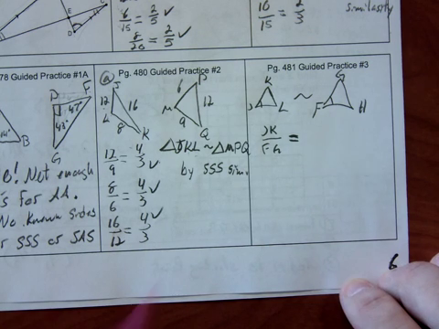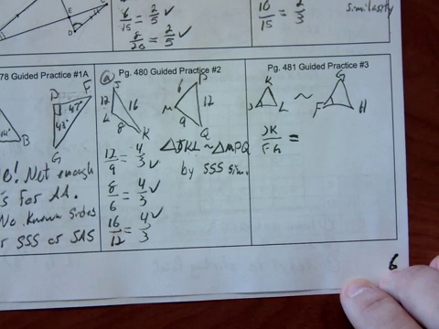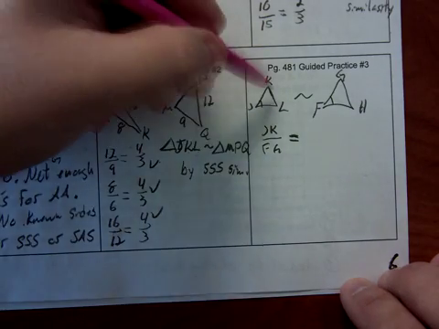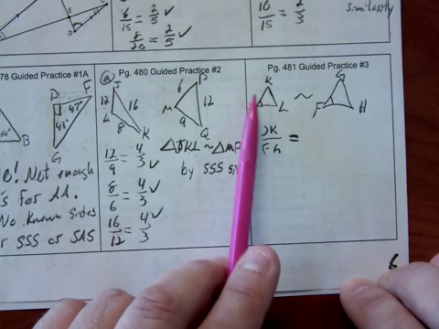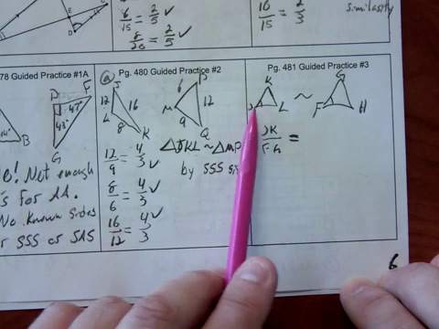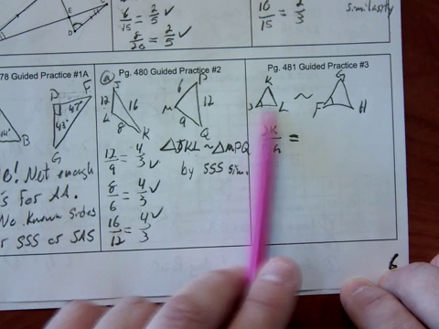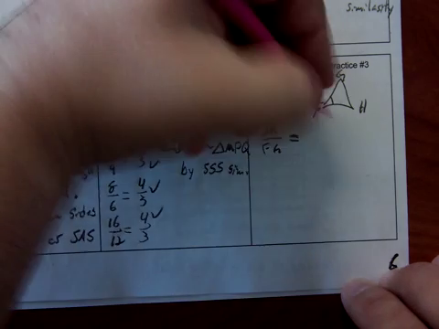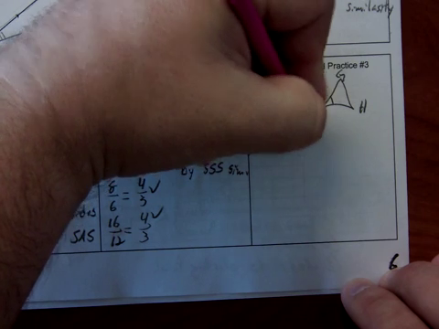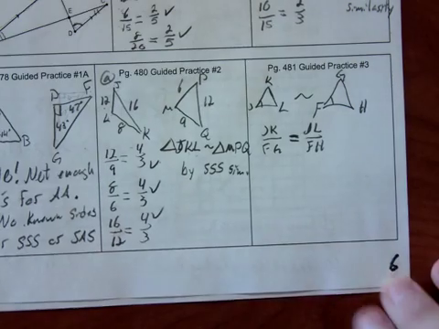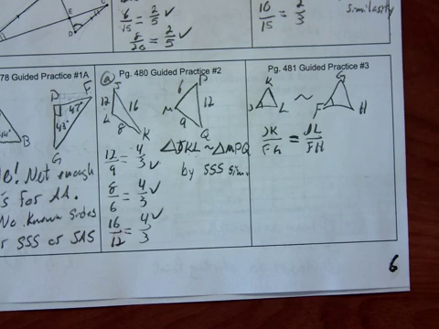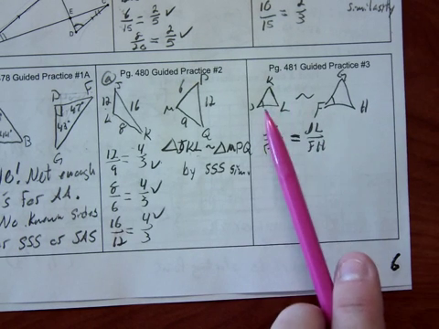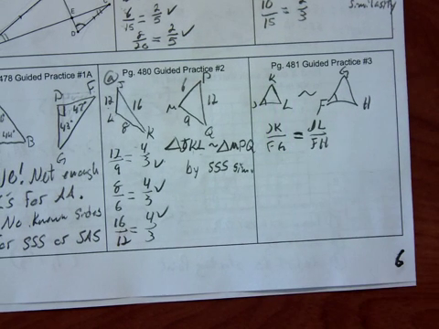Come on. JK compares to FG the same way that, not KL, because if we use KL, then we're not using side angle side, guys. We need JL compared to FH. Okay, so the order here is important. It would be nice to also get KL and GH, but that wouldn't be side angle side. That'd be ASS, which we know is not something we can use.